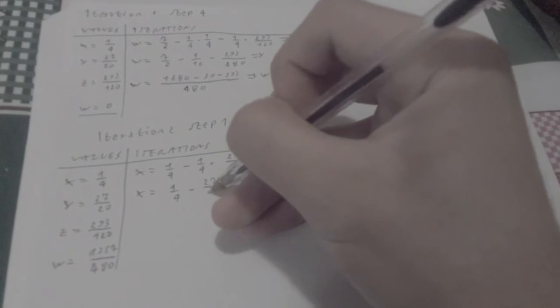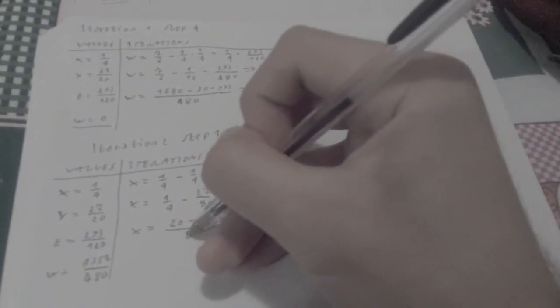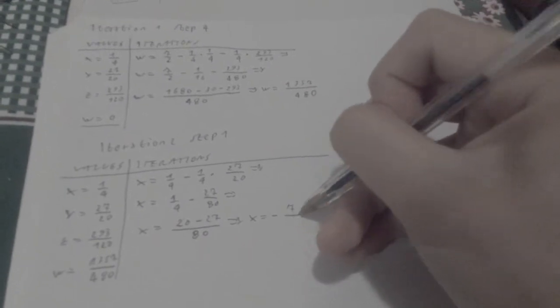So x is actually equal to 1 over 4 minus 27 over 80. So x is actually equal to 20 minus 27 over 80, and therefore x is actually equal to negative 7 over 80. Okay. Oh, I'm sorry. I forgot to say that I always underline because I always reload. We just started with the first step of the iteration 2.